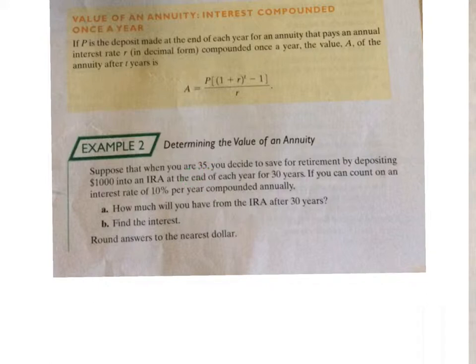So suppose you're 35 years old, and you want to save for retirement by depositing $1,000 in an IRA, an individual retirement account, at the end of each year for 30 years, right? If you can count on the interest being 10% per year compounded annually, how much will you have from the IRA after 30 years?